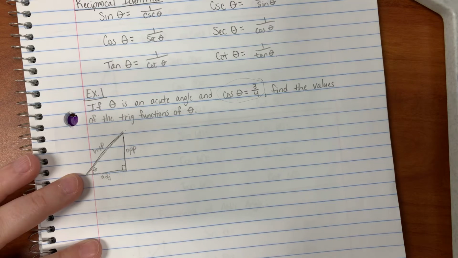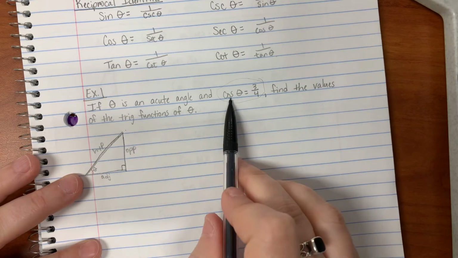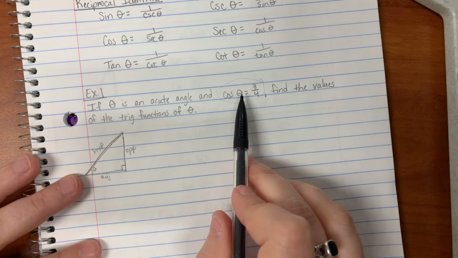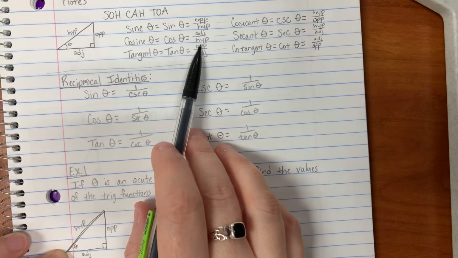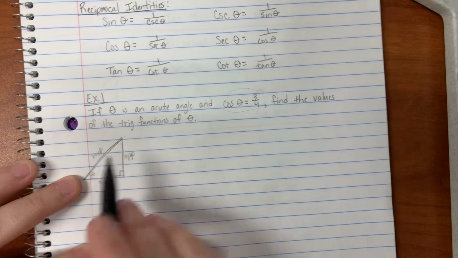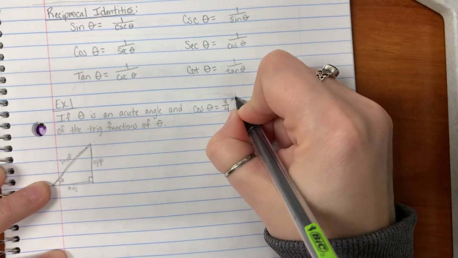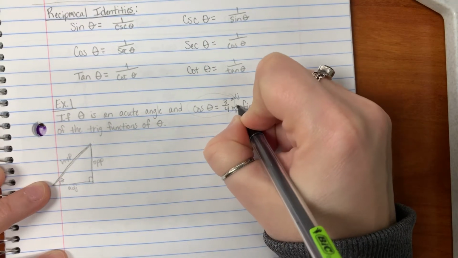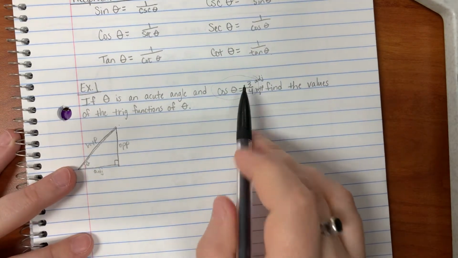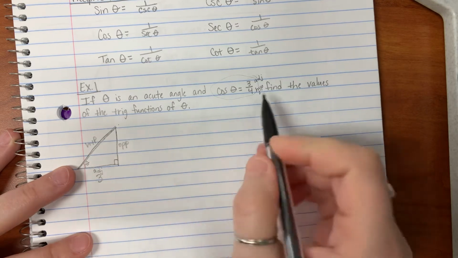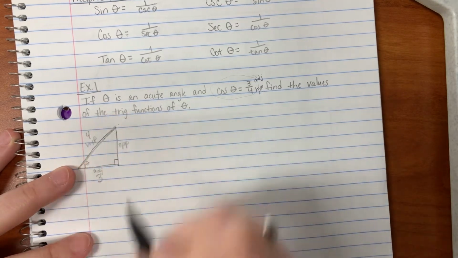If they're telling me the cosine of theta, cosine is adjacent over hypotenuse. So I'm going to write it out, adjacent over hypotenuse. That tells me that 3 is my adjacent side and 4 is my hypotenuse.